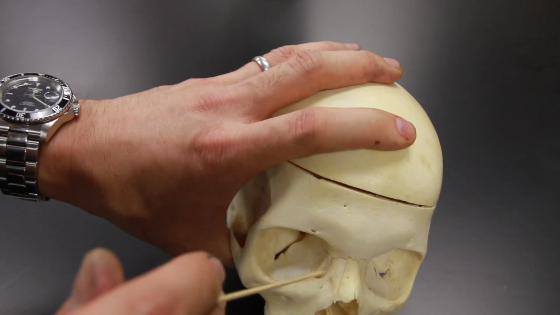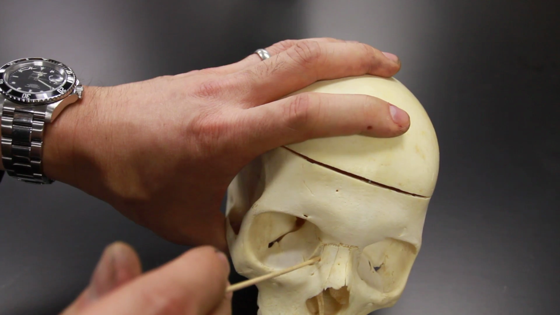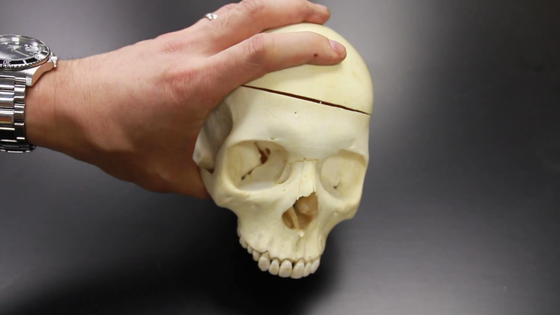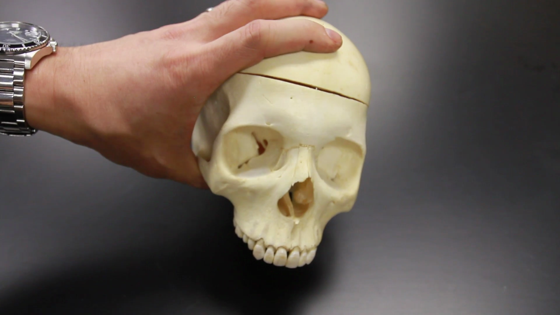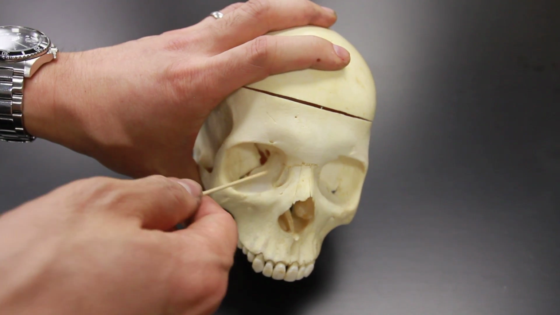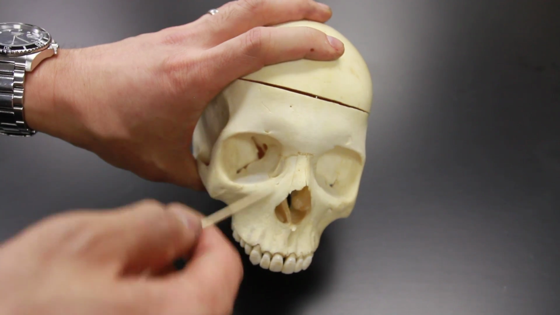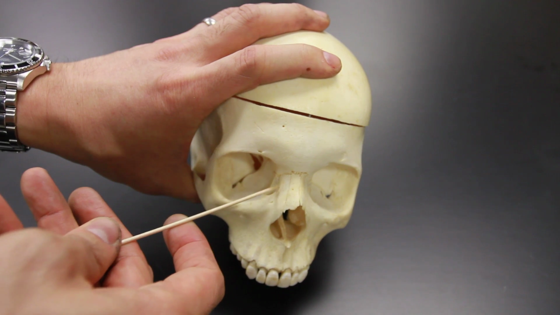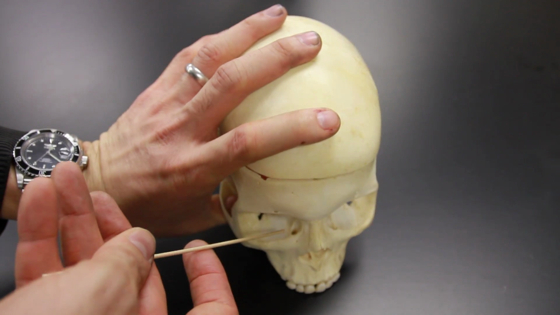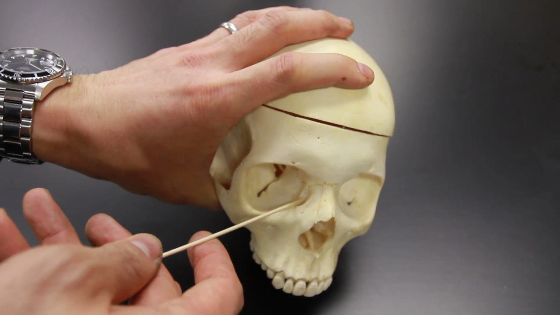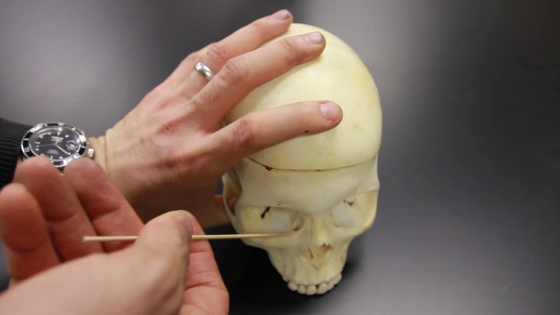Right here you'll also find a nice shallow depression or groove. That is the lacrimal fossa. Every time I hear lacrimal, that is to cry. This is where your tears go in and then drain into your nose, and that's why you sniffle when you cry. So this is a groove, and then you can see the lacrimal foramen, this large hole going right into the nasal cavity. If the shallow depression is the fossa, the foramen is the hole.